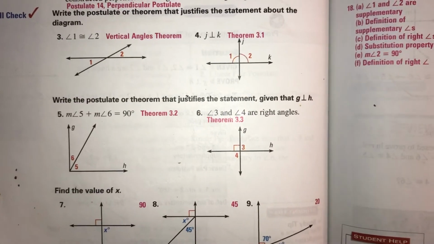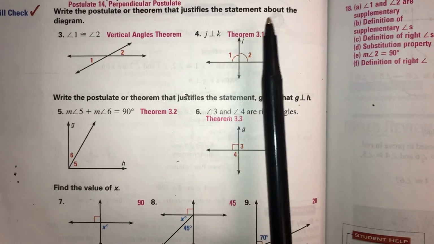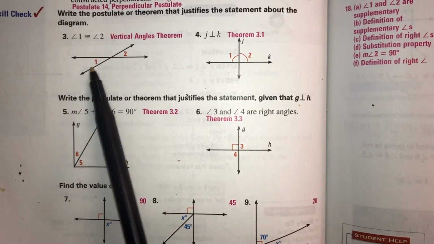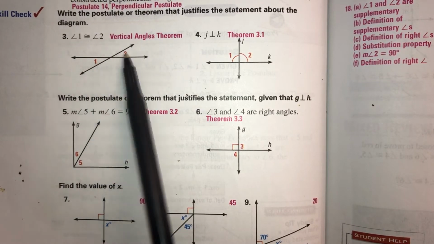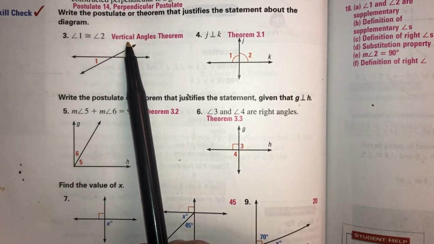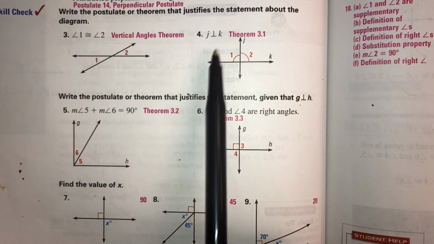There's number 3. Write the postulate or theorem that justifies the statement about the diagram. Angles 1 and 2 are congruent. Oh, well, it's because they're across from each other in this intersection. Those are vertical angles. That's the vertical angles theorem. An acceptable answer is a statement of the vertical angles theorem. Vertical angles are congruent. It's fine.